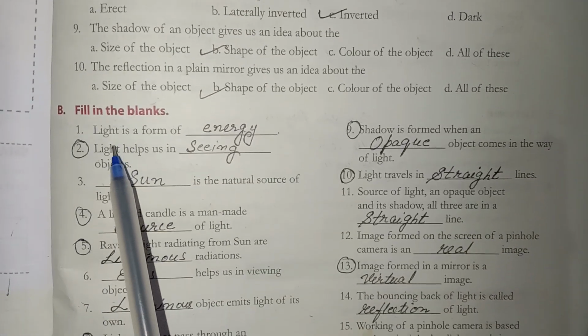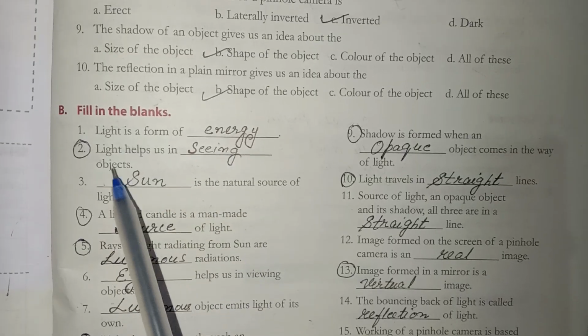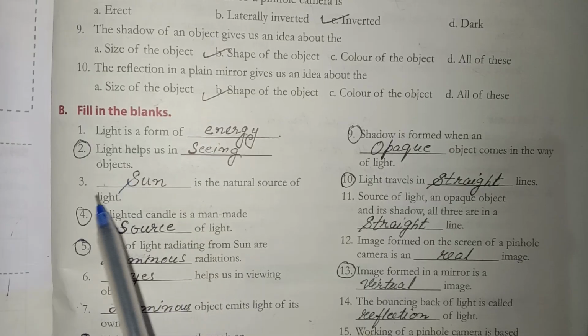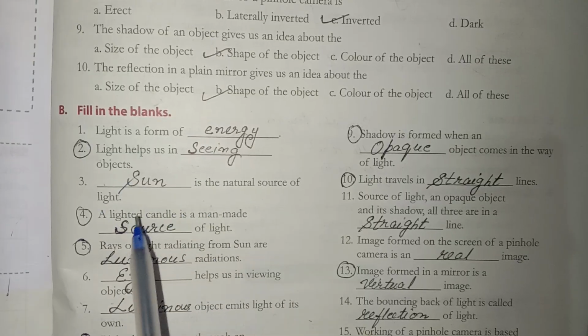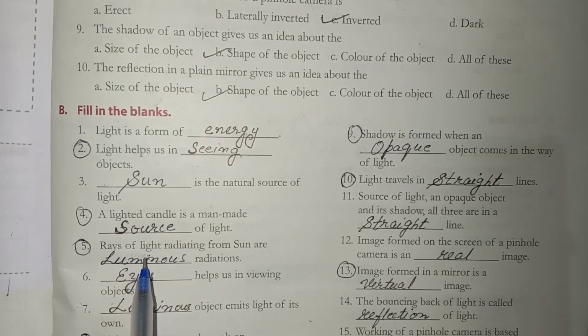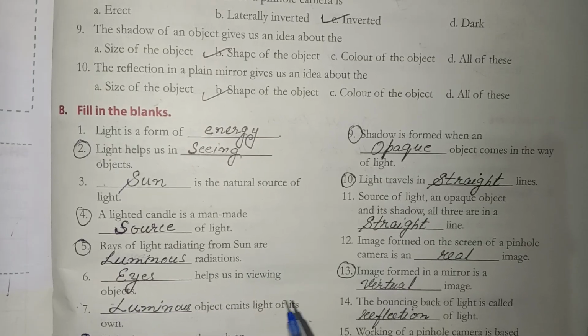Fill in the blanks. First, light is a form of energy. Second, light helps us in seeing objects. Third, sun is the natural source of light. Fourth, a lighted candle is a man-made source of light. Fifth, rays of light radiating from sun are luminous radiation. Sixth, eyes help us in viewing objects.